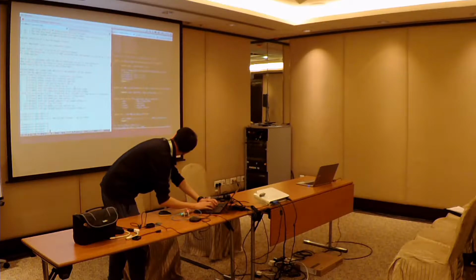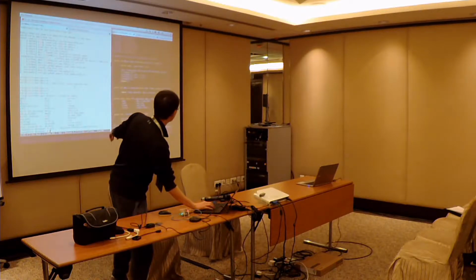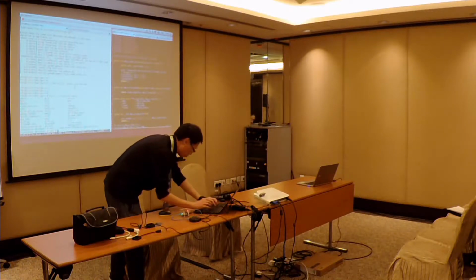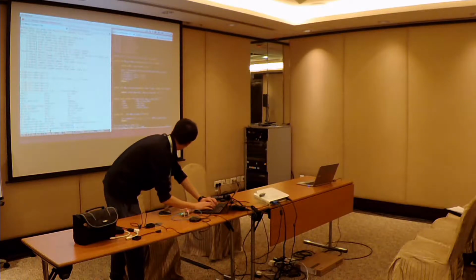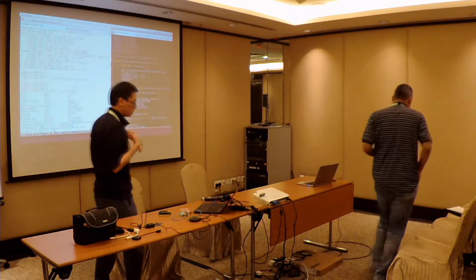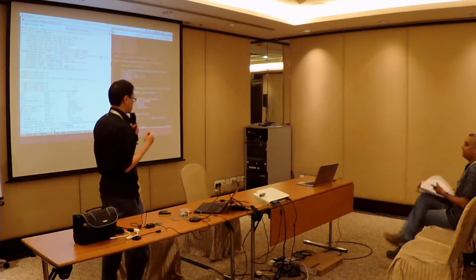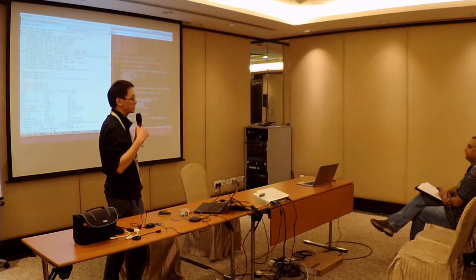Here we can first use this command to enable RAM ops function tracing. Then we can use this command to enable the watchdog. In this kernel, I wrote a driver to trigger the bus hung issue.